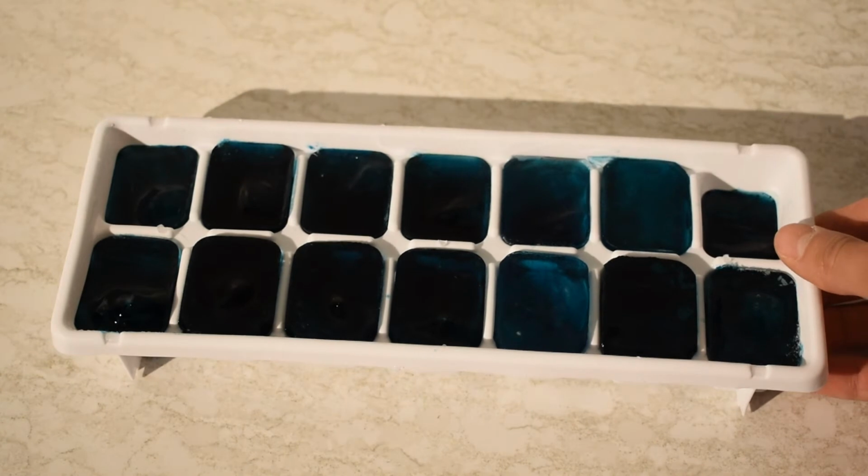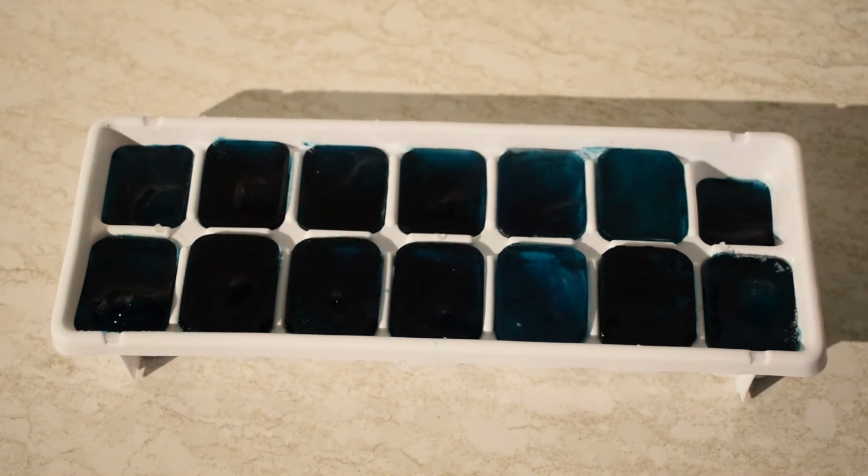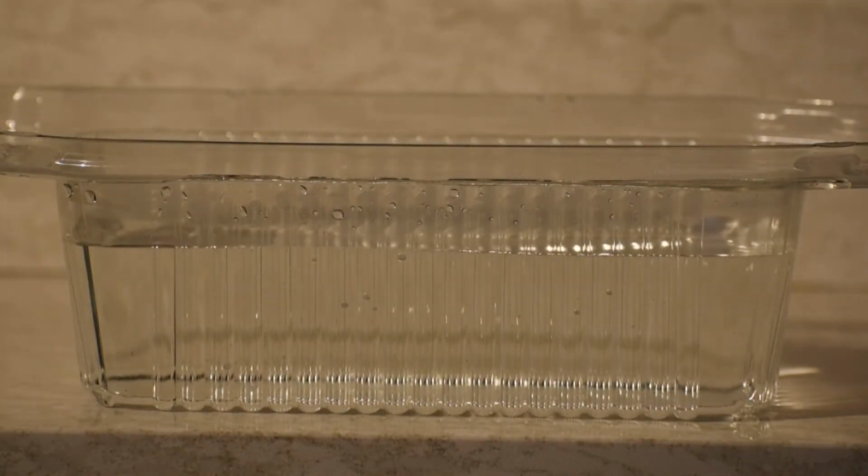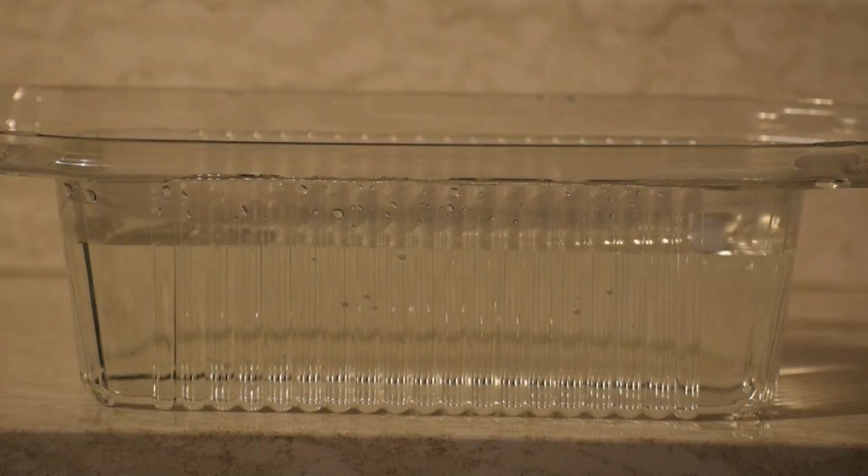We'll first need to make the cool air. We're gonna use ice cubes. Now be sure to add a few drops of blue dye to create blue cubes. Next, fill a plastic container with hot water. The hotter the water, the better the experiment works. Let this rest for a bit so the water settles.